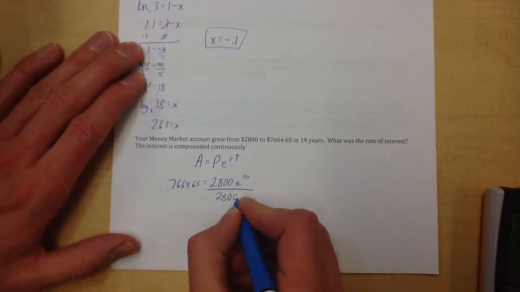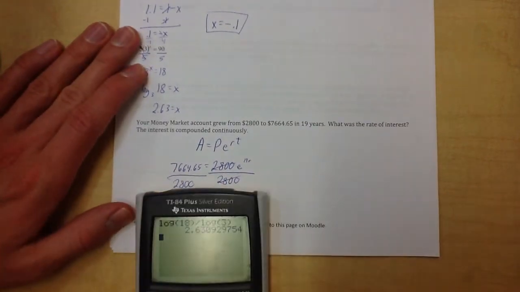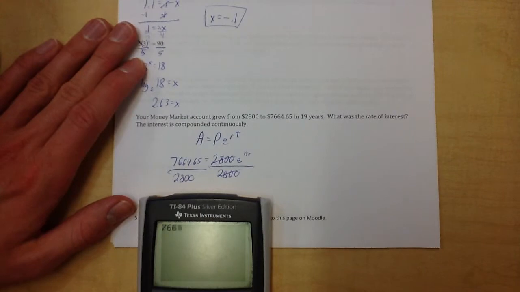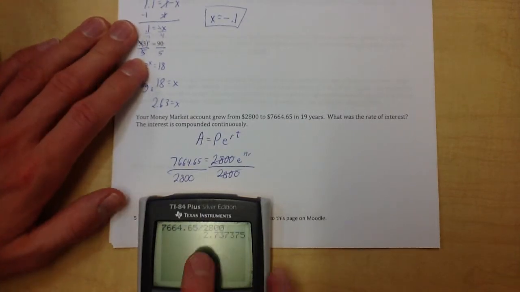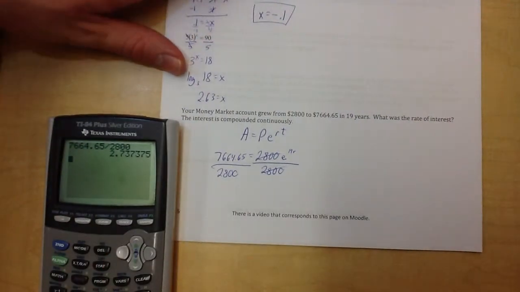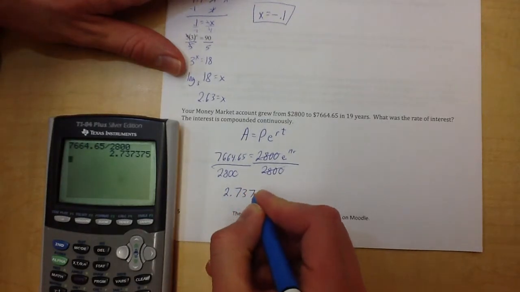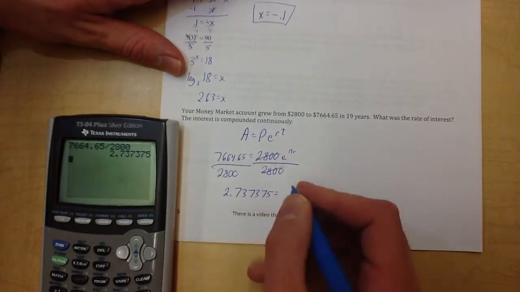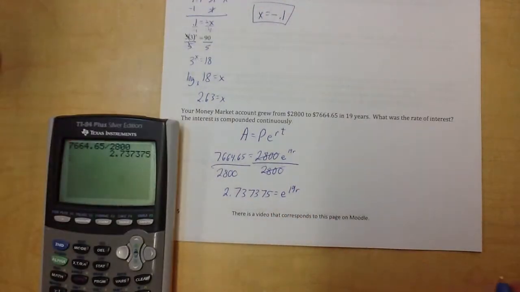We're going to divide by 2,800 on both sides. Find out what that is. So 7664.65 divided by 2,800, and we get that. I'm going to carry that whole thing with me. Normally I round things off, but not now. The reason I'm not is because rounding off when you're later going to take a log really messes things up. It creates a tremendous amount of rounding error.